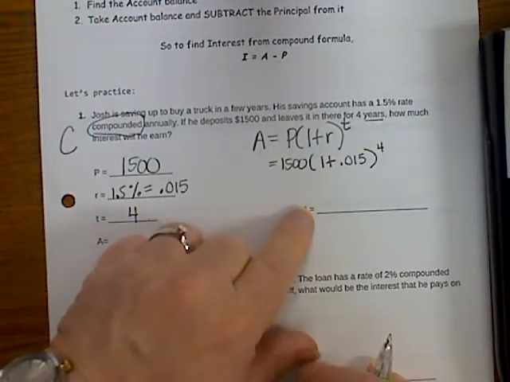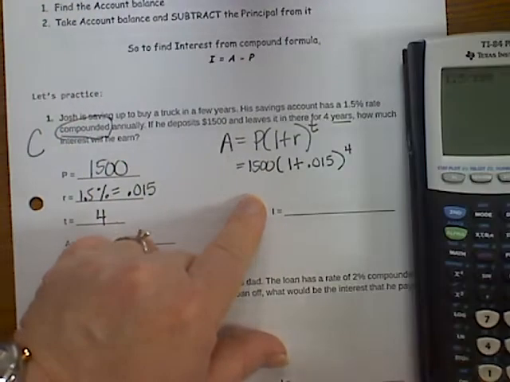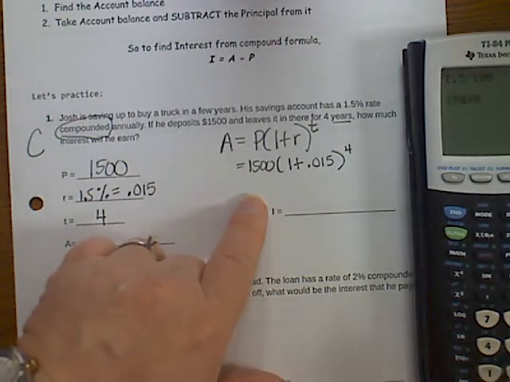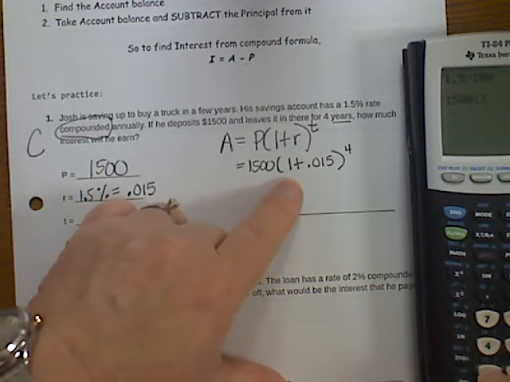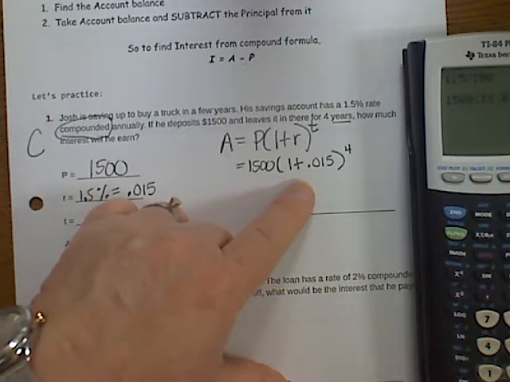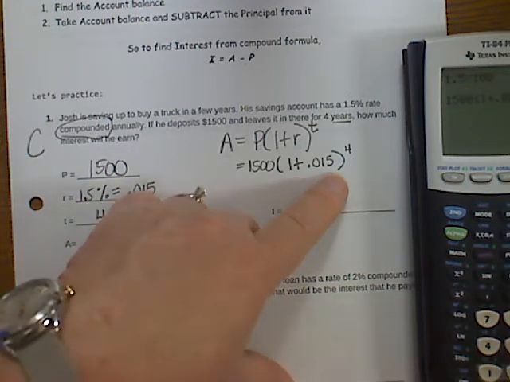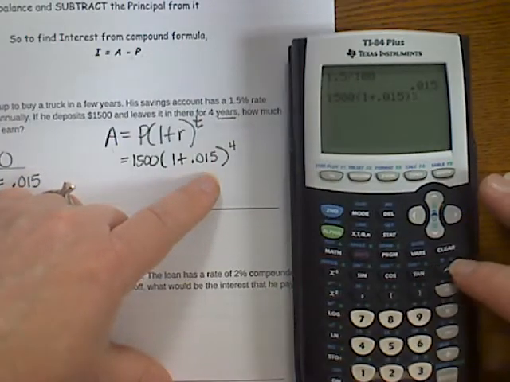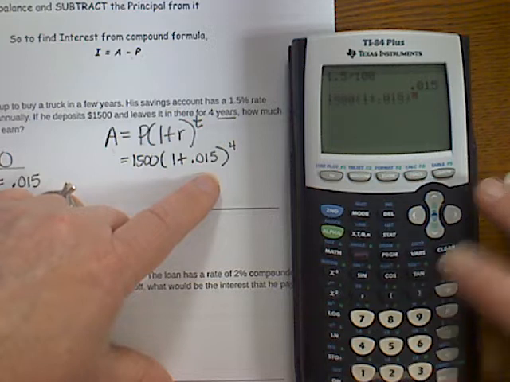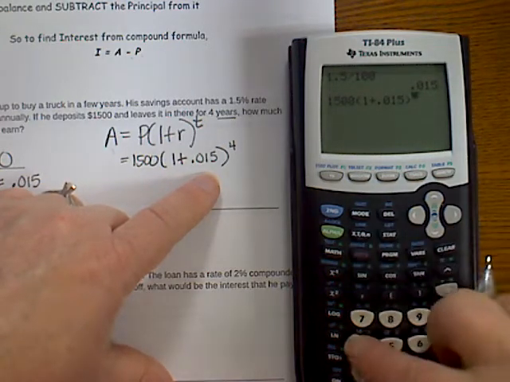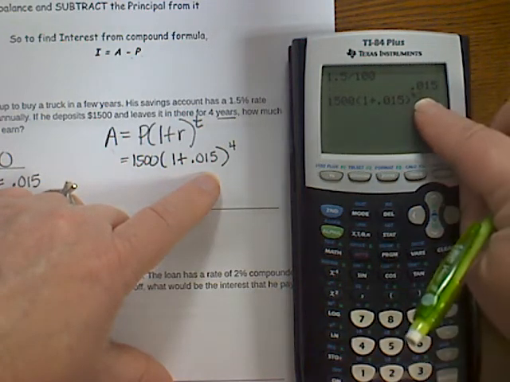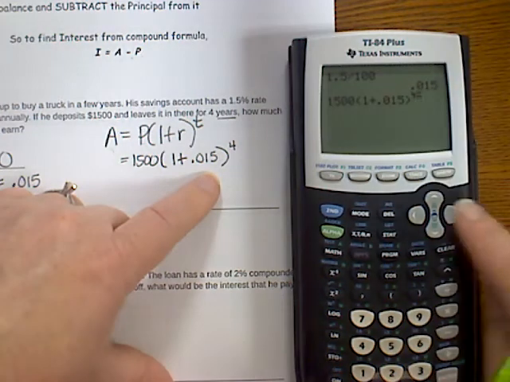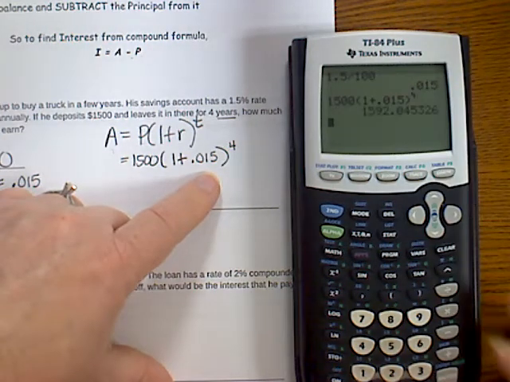Now we're going to plug our information into the calculator. So I have 1,500, open parentheses, 1 plus 0.015, close parentheses. Remember, you have to use your power button right here to the power of 4. I'm going to get out of exponent land, and I am going to hit enter.